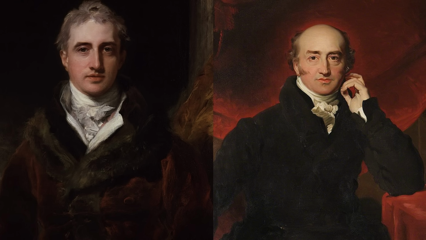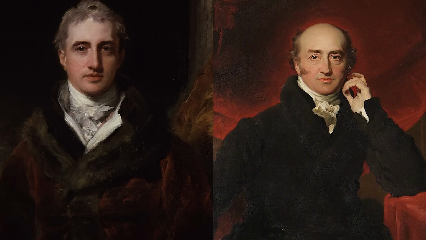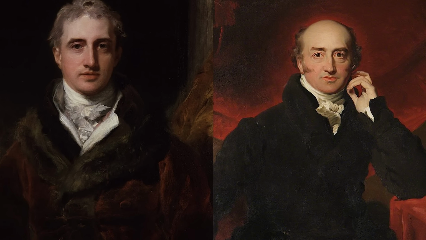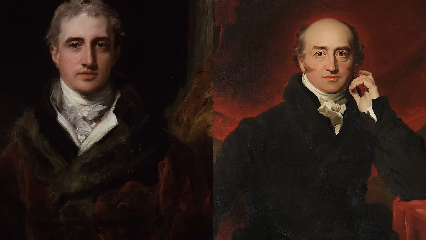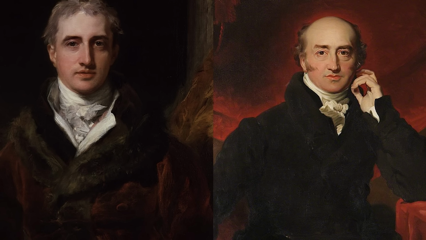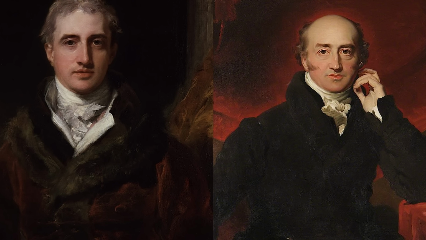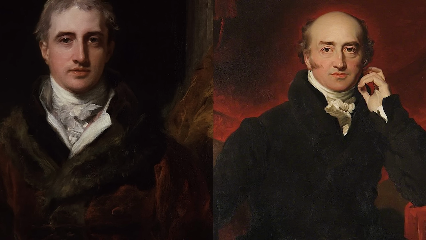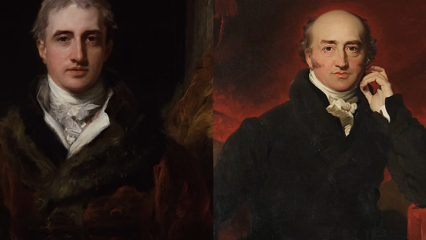Now, I know this has ended up sounding like, if they were alive today, Castlereagh would spend most of his time on Remainer Twitter and Canning down the pub singing Brexit chants, but to be clear, that's not what I'm trying to say. The Canningite and Whig critique of Castlereagh's policy is that he was foregoing key British interests to appease continental despots.